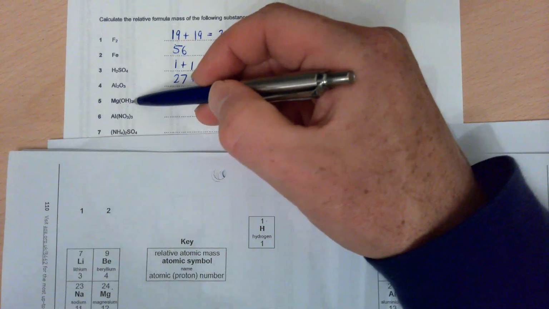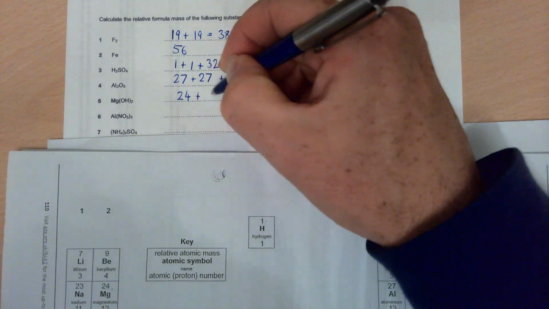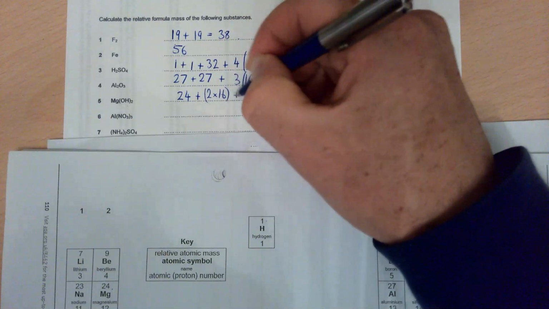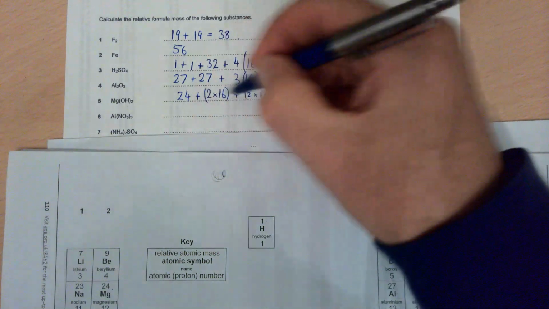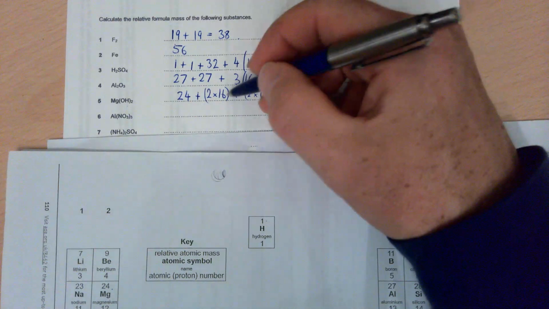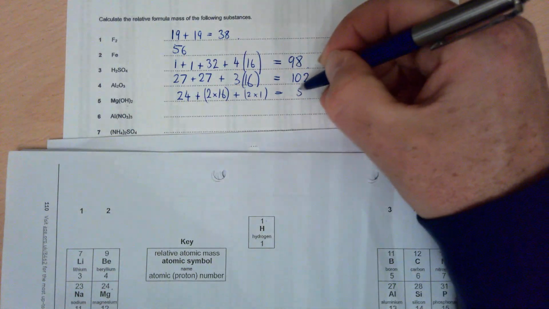There's 2 of those. There's 2 of everything in the brackets. That's what that means. So there's 2 lots of oxygen, so 2 times 16, and 2 lots of 1 hydrogen. So it's 24, add 32, add 2, or 32, 34, that comes to 58.